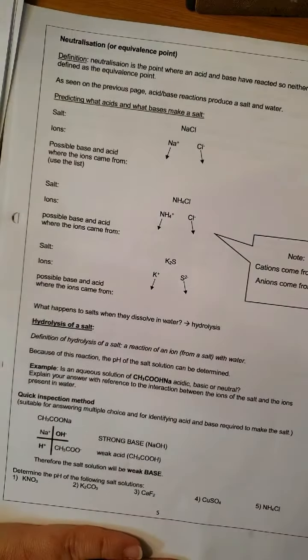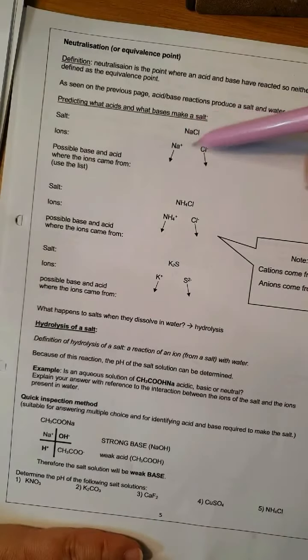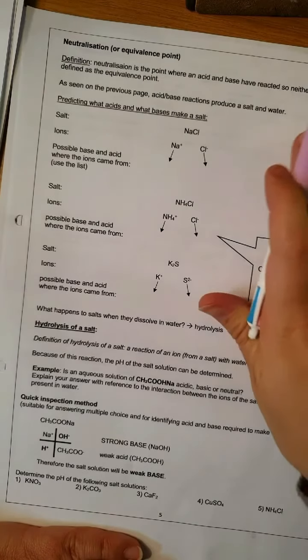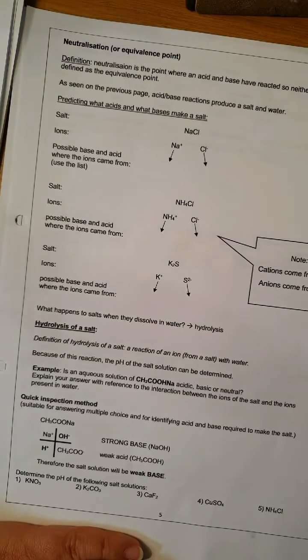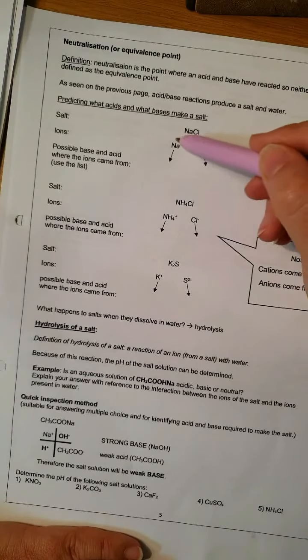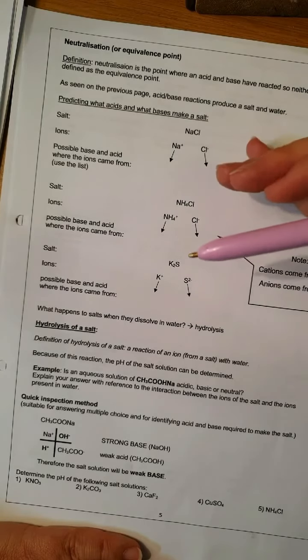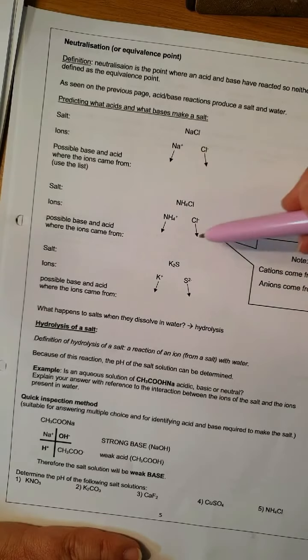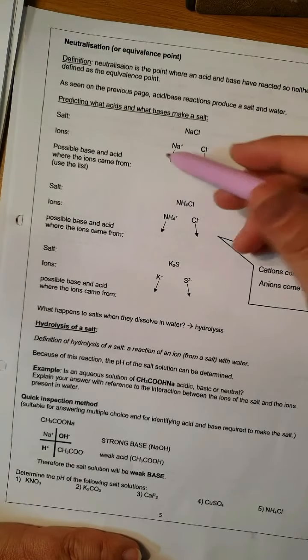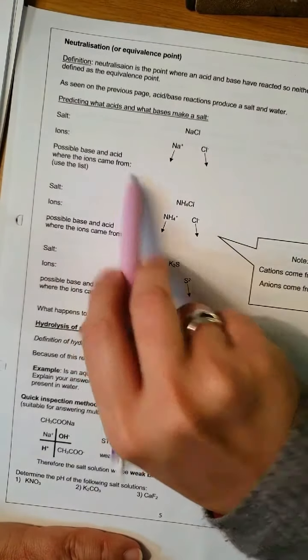Anyway, here, for example, I have Na and Cl. I want it to be quite obvious to you. And if you're not sure, have your list of acids and bases with you, if you're not sure where it could come from. So Na+ and a Cl-. Have a look at that list. Where do we normally get Na from? It's possible acid and base where the ions come from.